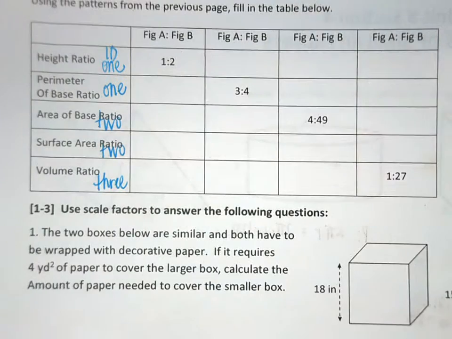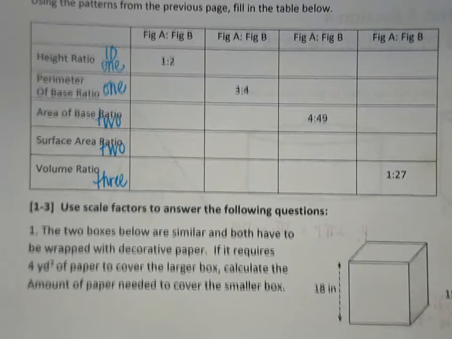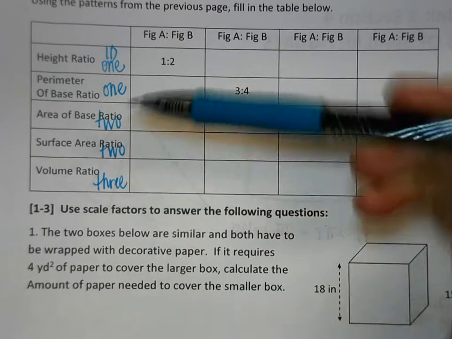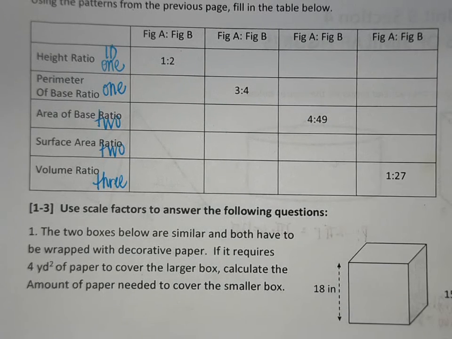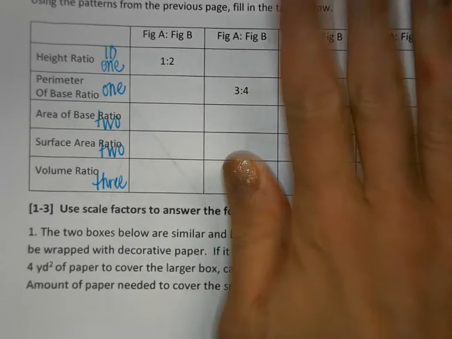Okay, so I'm just going to give you about 10 seconds, maybe 15, to fill in this chart. I'm not going to have time to walk around. Just fill in the first column, sorry.